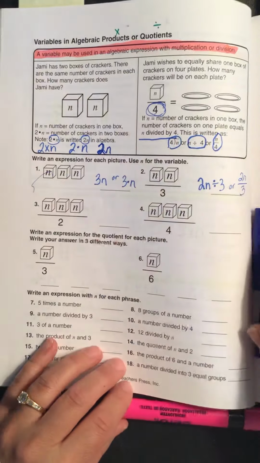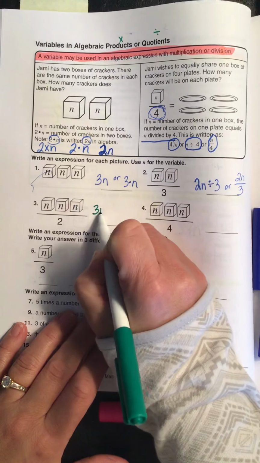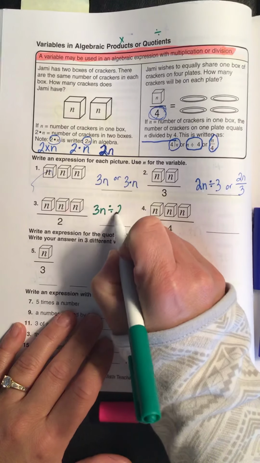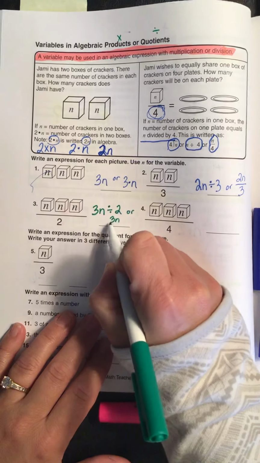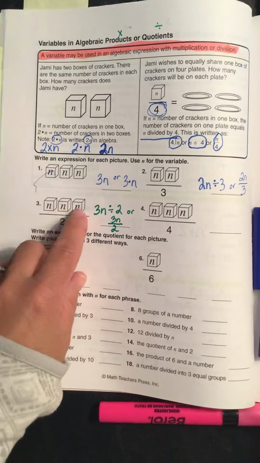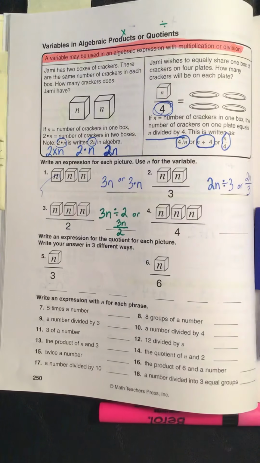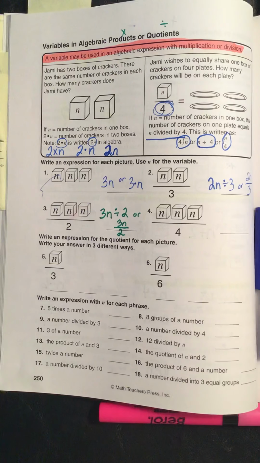I have 3 n's here, so I'm going to put my 3n divided by 2 equal parts, or 3n divided by 2. So we have 3 candy bars, and 2 of us are going to share the candy bars. We're not solving for actual numbers here. We're just writing the equations down.